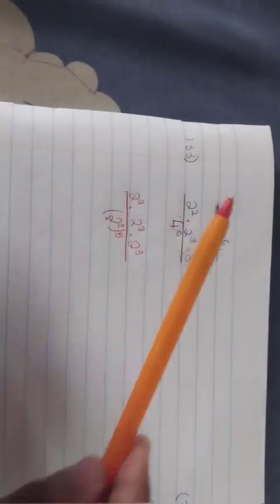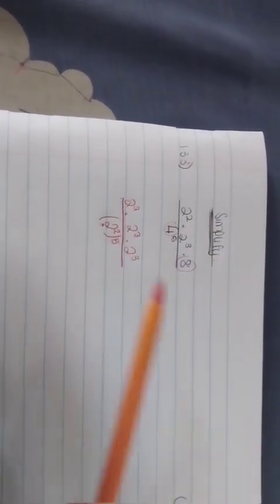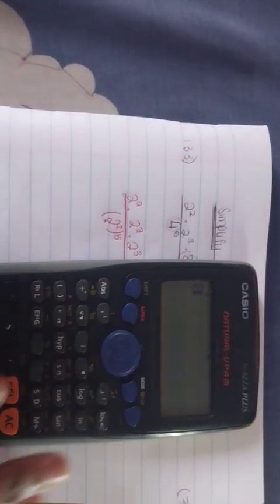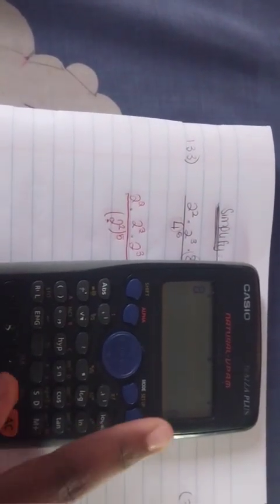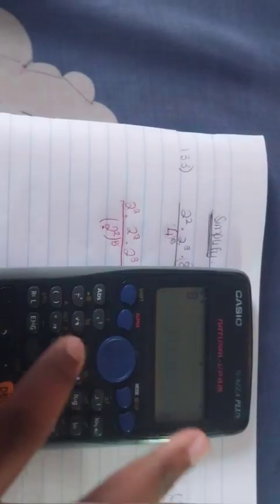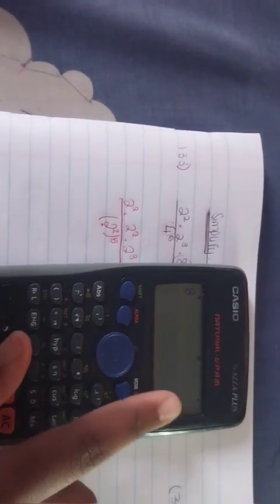As you can see here, 2 to the power of 2 is already broken up for you. 2 to the power of 3 is already broken up for you, from this fraction, which is basically the question from the exam paper. And I broke up 8 to 2 to the power of 3. How did I do that? Very simple, guys. You press the number 8, equal sign, shift, fact, B, 2 to the power of 3.